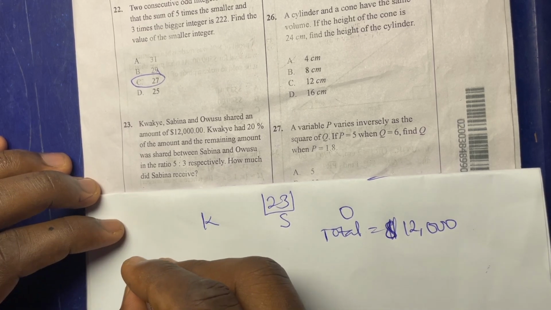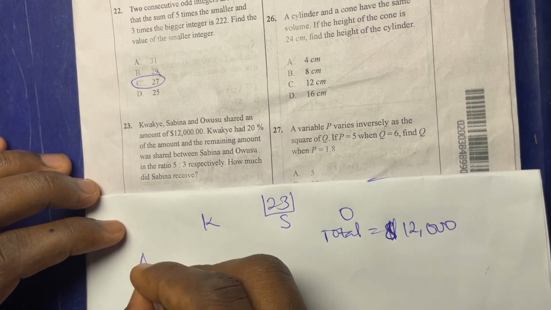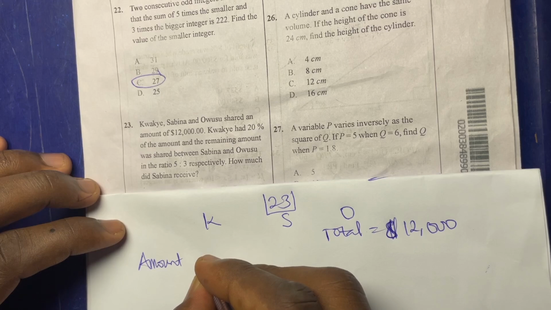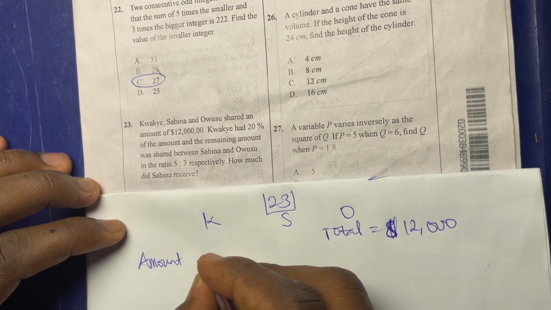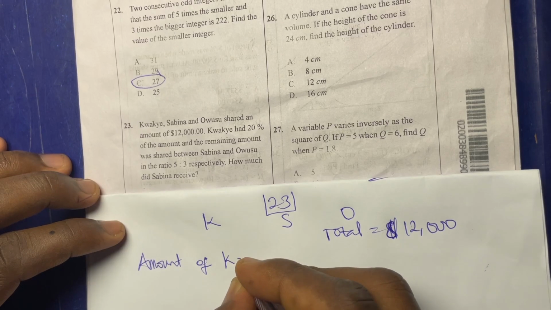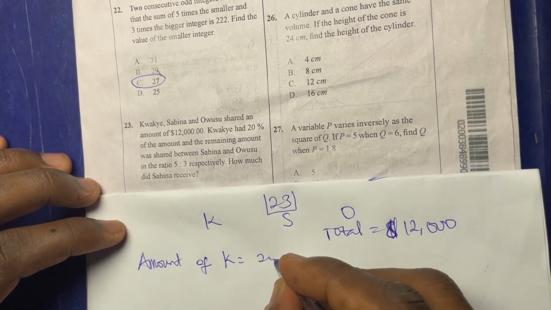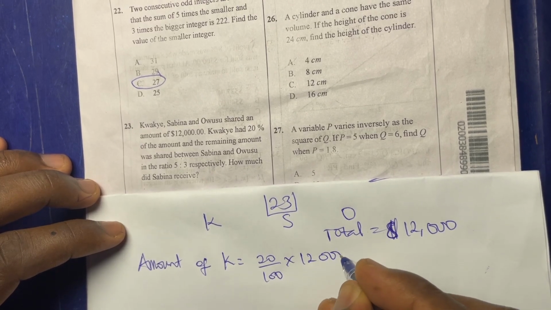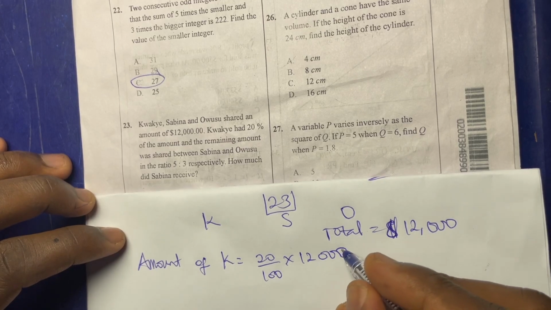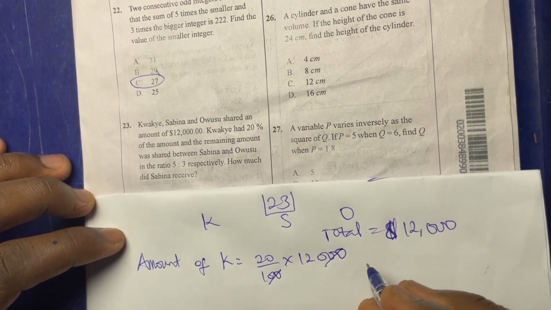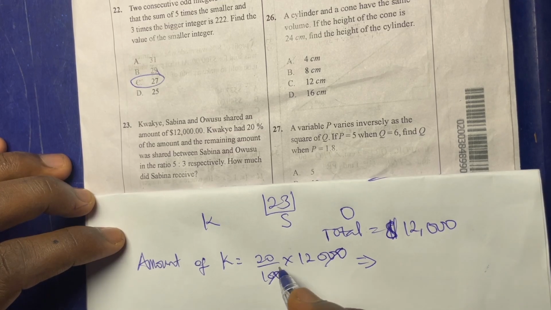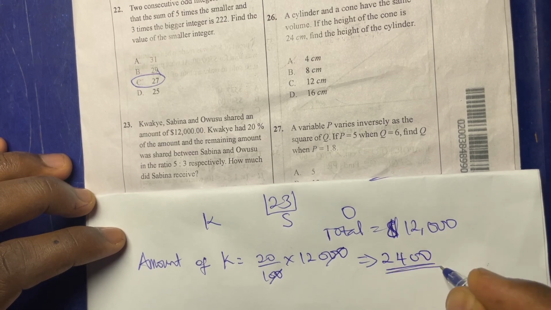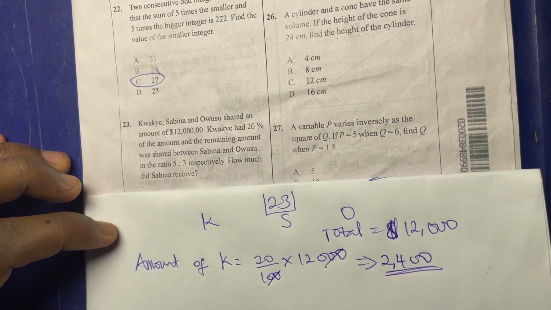So the amount for K is 20% of 12,000, that is 20 over 100 times 12,000. Doing that, this cancels this, and this times this is 2,400.